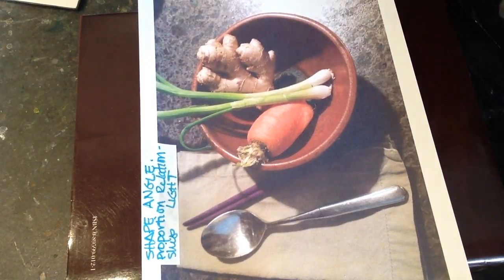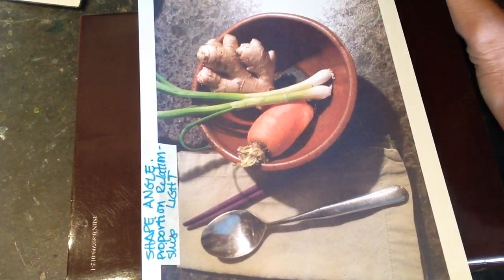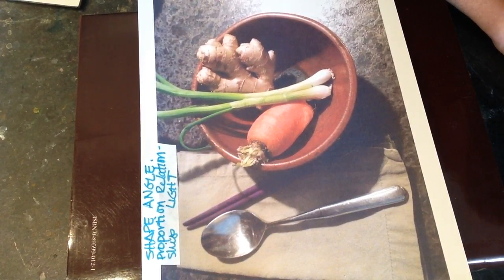All right, so what we're going to look at here are just the basics, the same things we talked about early on in the term. That would be shape, angle, proportion, relationship, and light. So we have a photograph. It's a very simple photograph. We could get easily overwhelmed by all the information, though. There are all these things stacked up on one another, and how do we keep track of all of that? Well, we break it down, bite-size it.